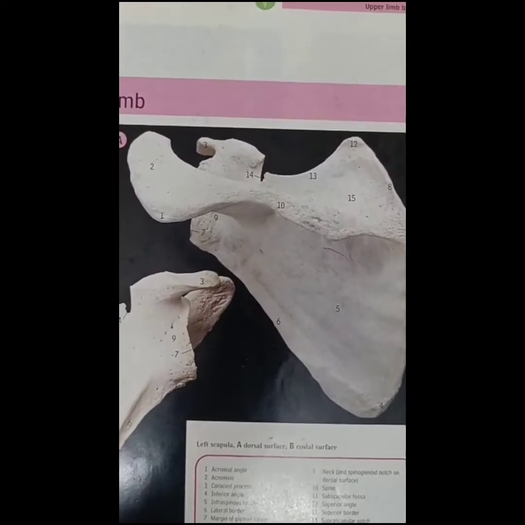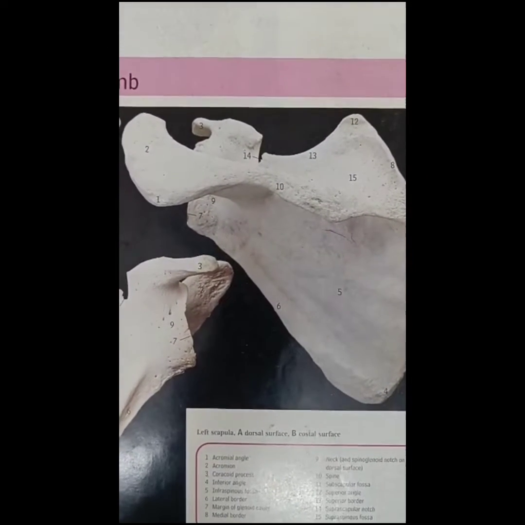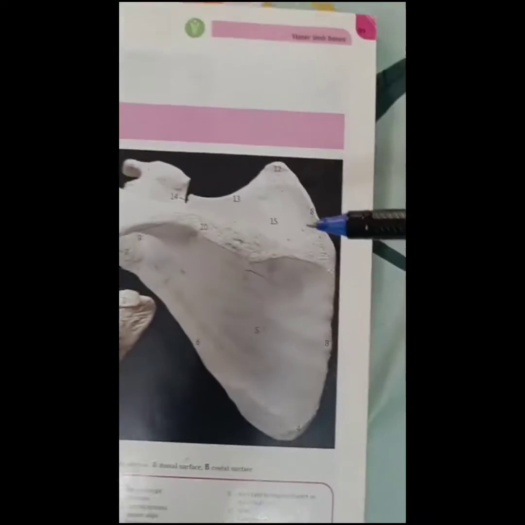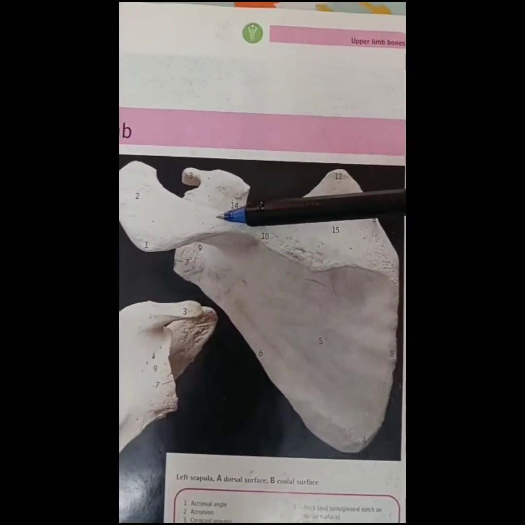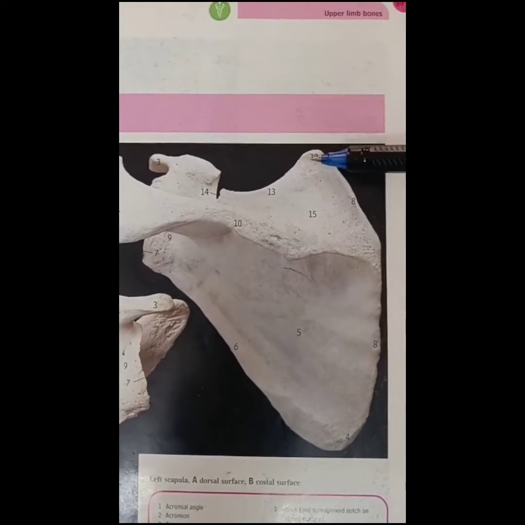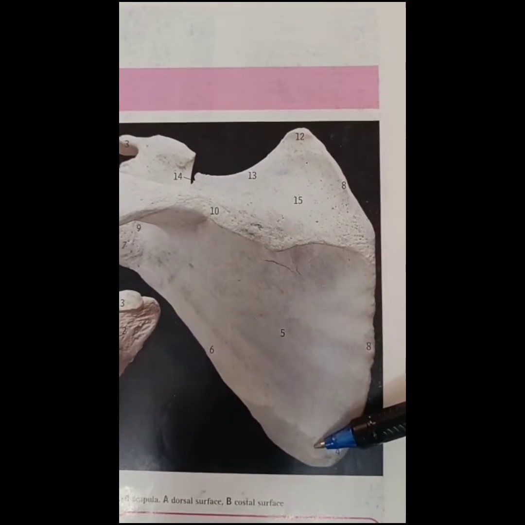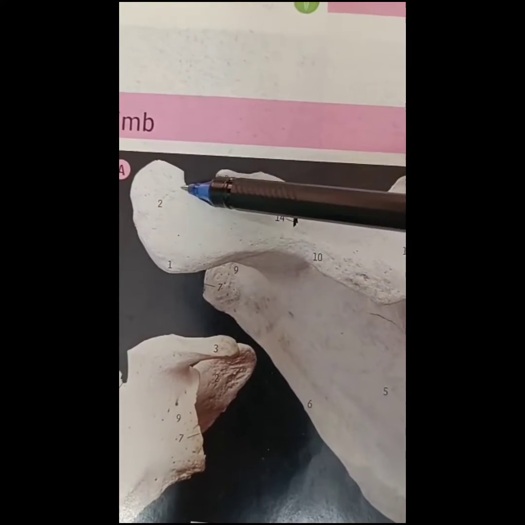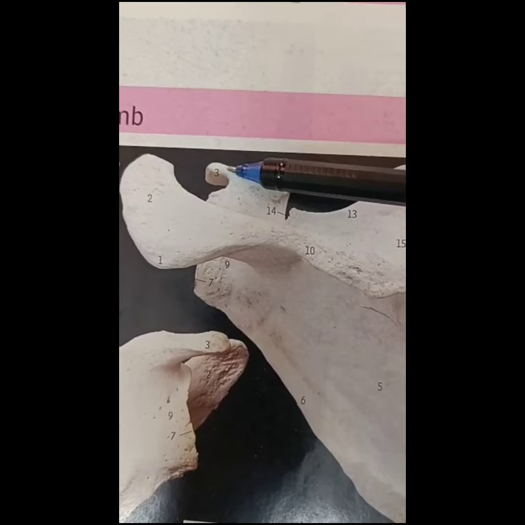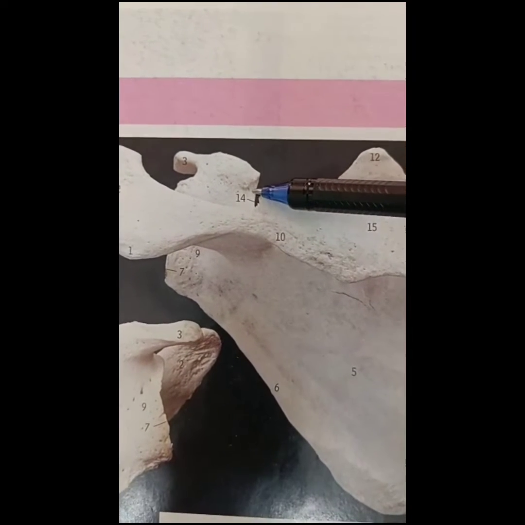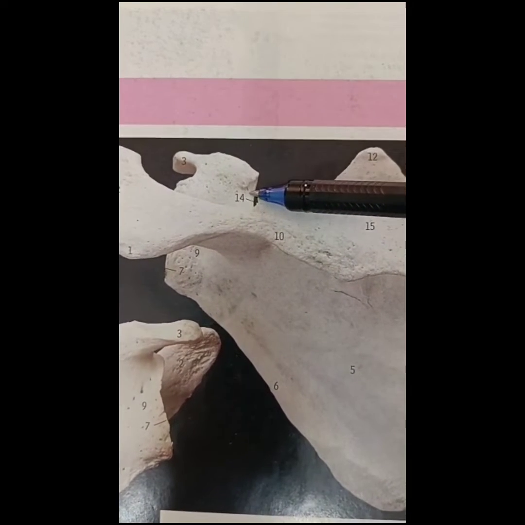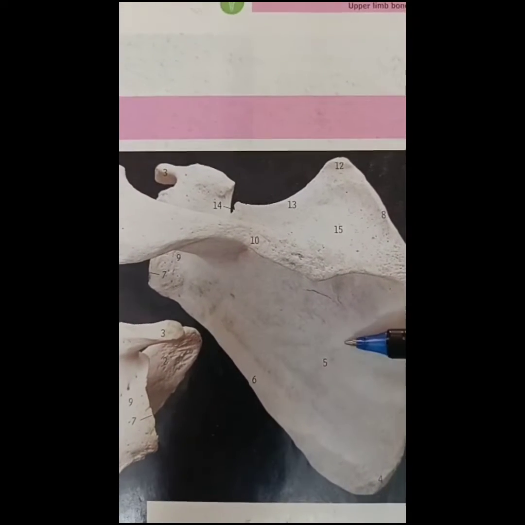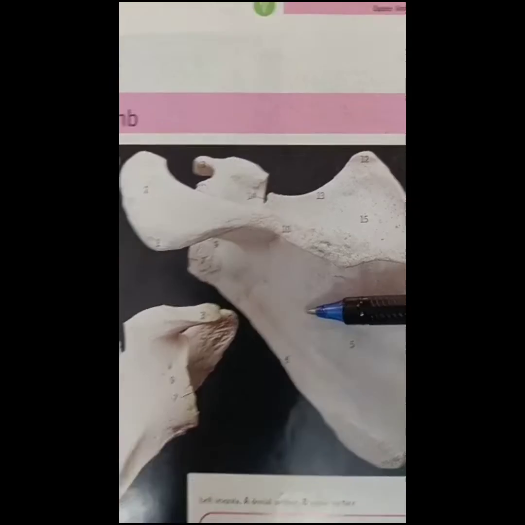Quick review: osteology of the upper limb, scapula, dorsal surface and costal surface. Dorsal surface: spine of the scapula, superior angle, inferior angle, glenoid margin, acromion process, coracoid process. Here is the suprascapular notch, supraspinous fossa and infraspinous fossa.